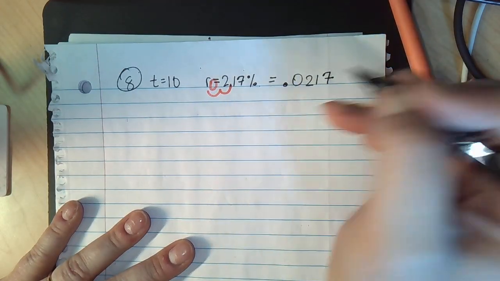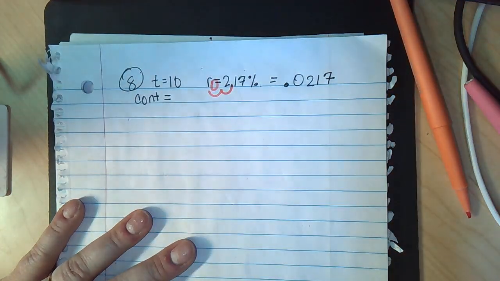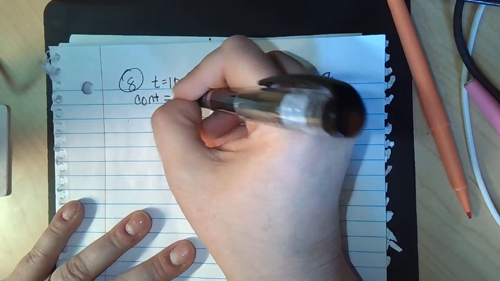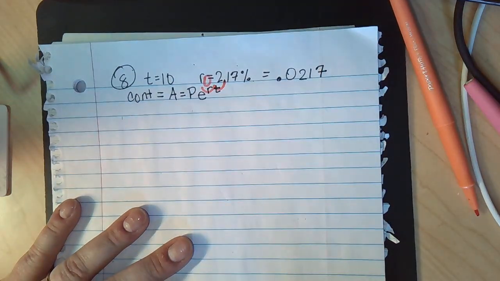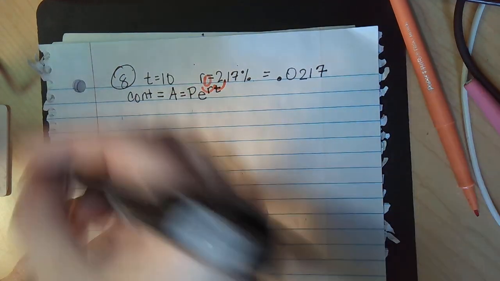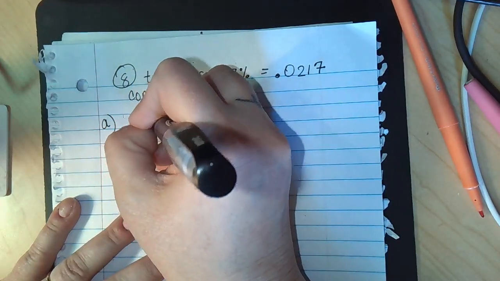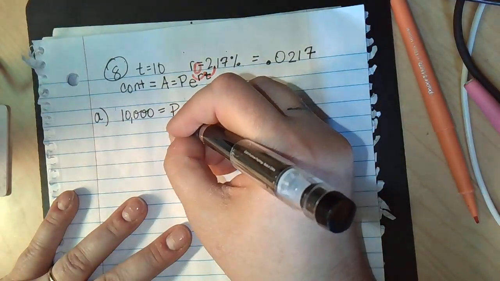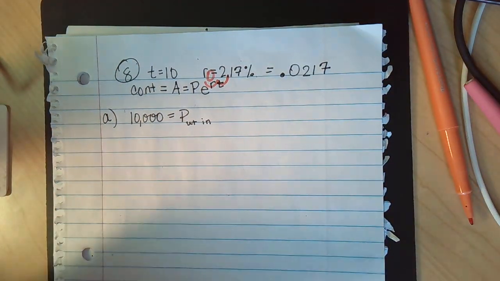All right. Then it says compounded continuously means you use that formula: capital A equals capital P little e exponent RT. Part A says if $10,000 is invested, and that's the capital P, that's what we put in. That's how I remember what capital P is. It's what you put into the account.